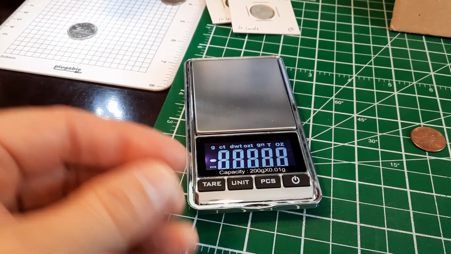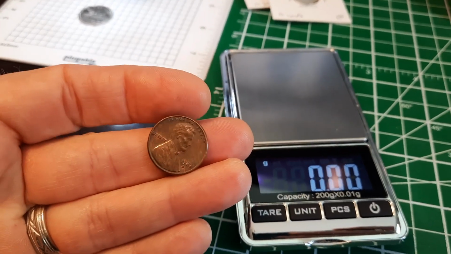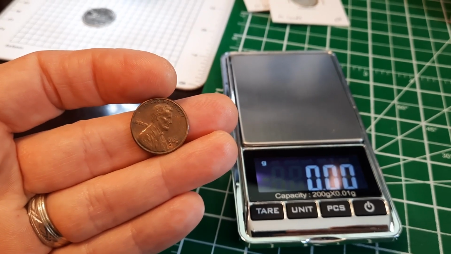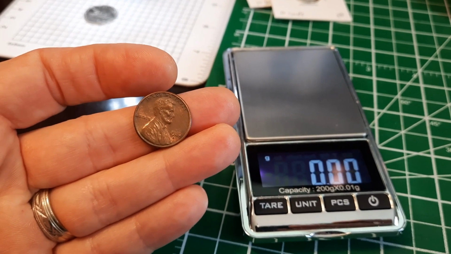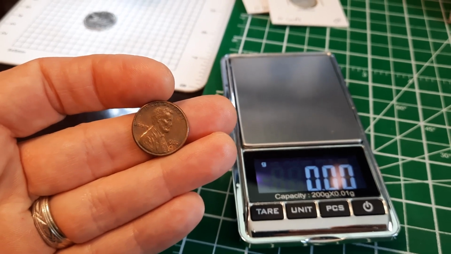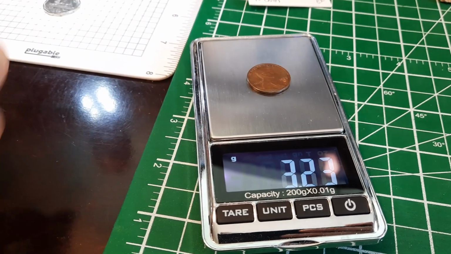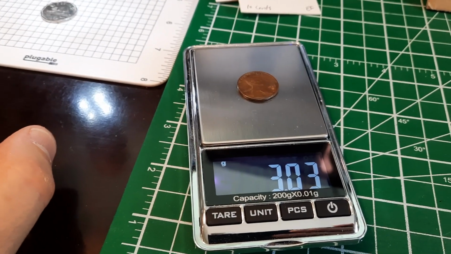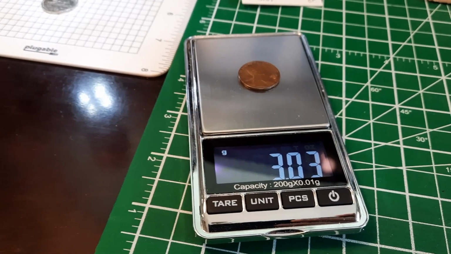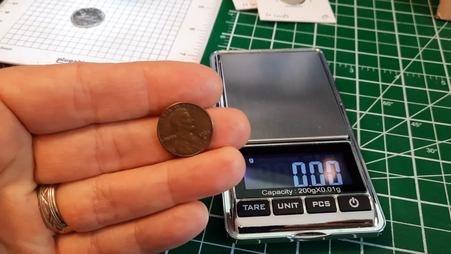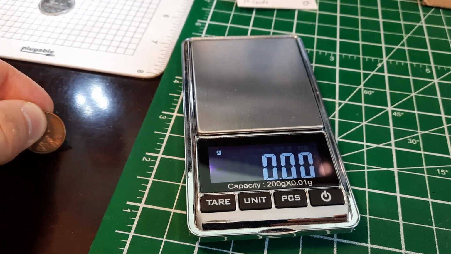So I'm going to put it on the scale here, and we're going to see the difference between copper and zinc. If it's zinc, it's probably going to be about 2.5 grams. If it's copper, it's going to weigh about 3.1, over 3 anyhow. So I'm going to put it on here, we'll see. And that's 3.03, and that's well within the tolerance, but I know for certain that this is a bronze or copper cent and not a zinc cent. So this is a really important tool.